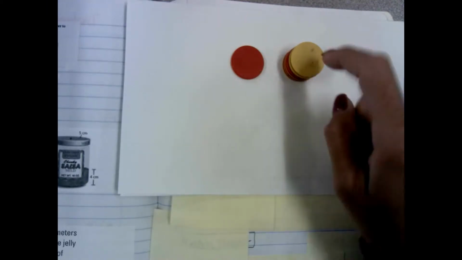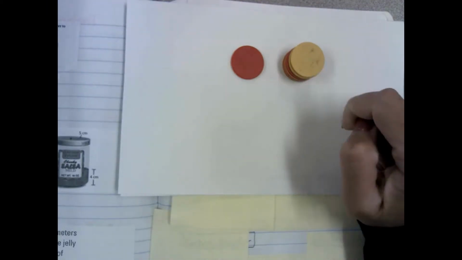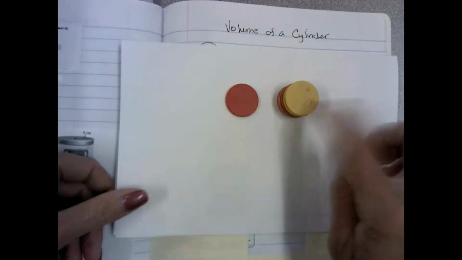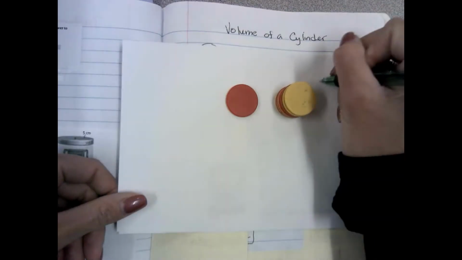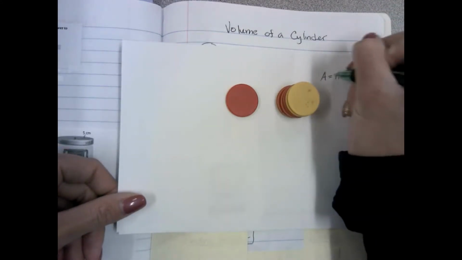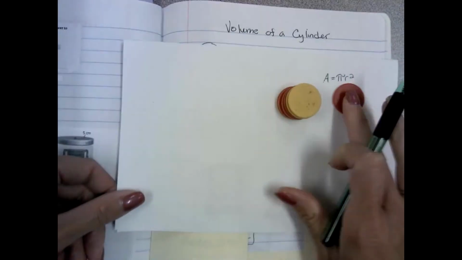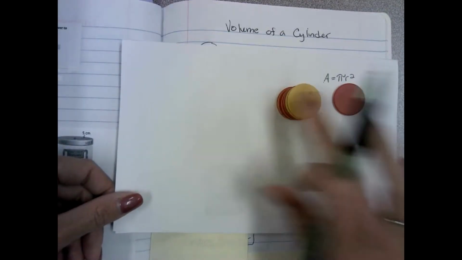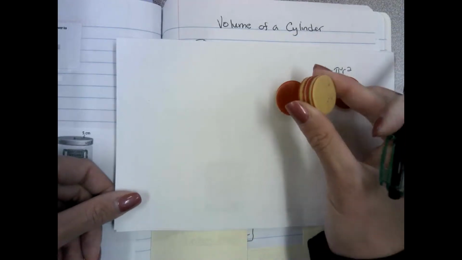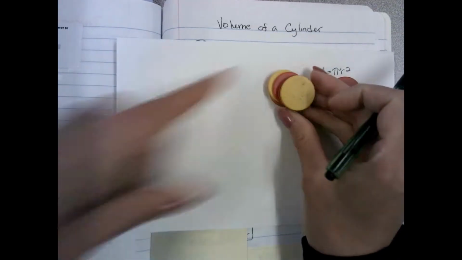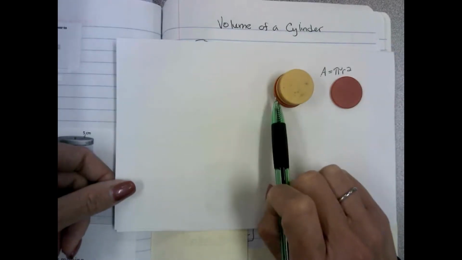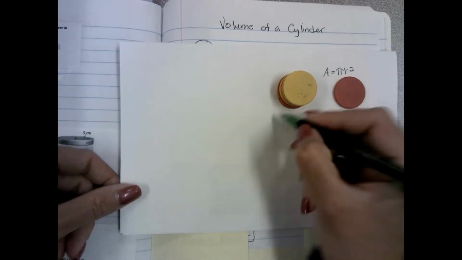So in order to do that, we have to know how to find the area of a circle. Area of a circle is pi r squared. If the area of a circle is pi r squared, then in order to find the volume of this three-dimensional shape that you can see, I have that area a certain number of times, which is going to be the height.